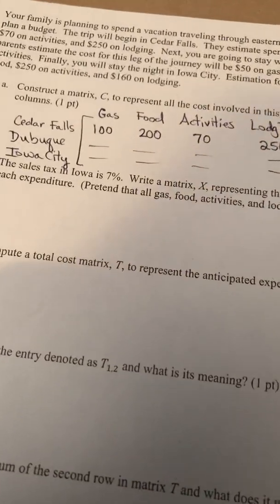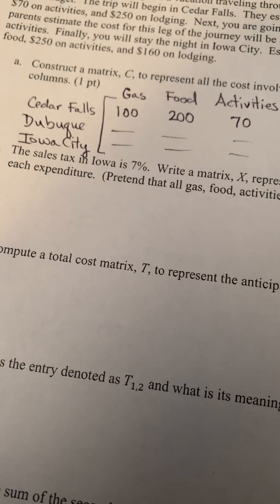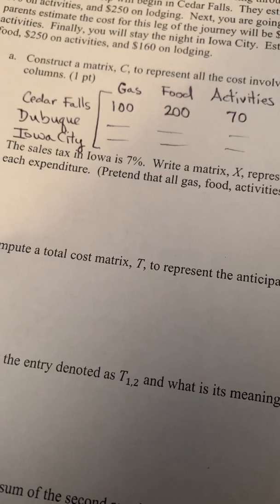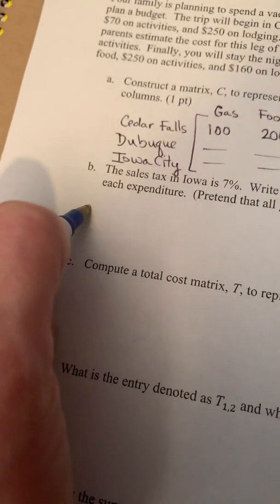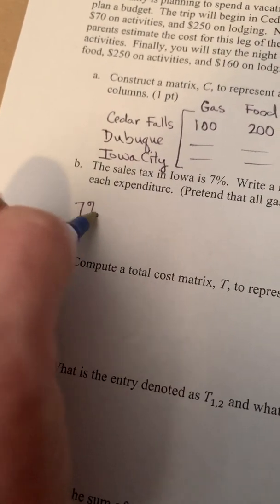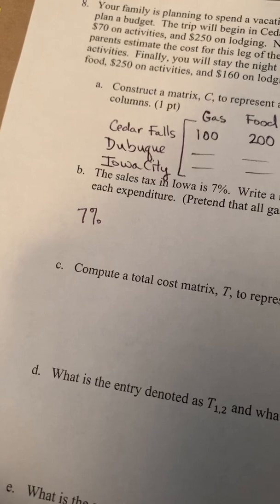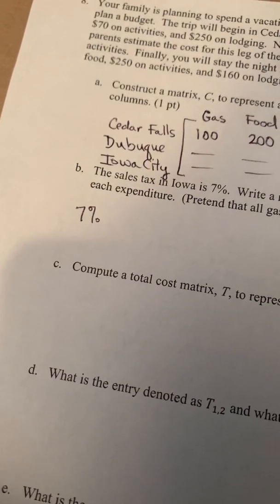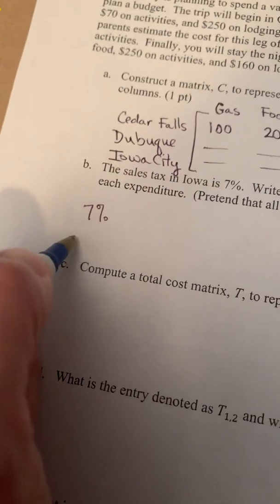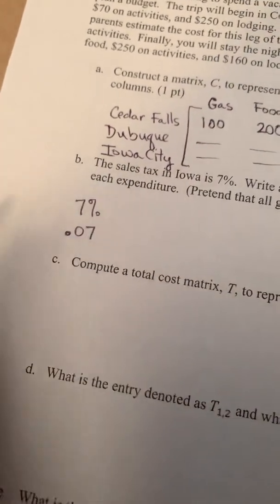Part B, they want you to figure out sales tax on everything. They're gonna charge you tax on everything, 7%. So 7% is needed. You have to change it to a decimal. And I think a lot of you know how to do that already. 7%, it's like you get charged 7 cents for every dollar you spend. So 7% is the same as 0.07.